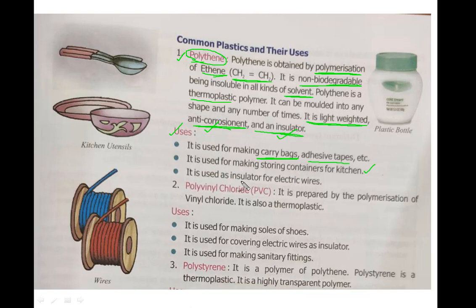It is used as an insulator for electric wire. Electric wire, you might have seen. Suppose this is an electric wire. Outside it, there is a plastic coating, and that is nothing but the coating of polythene. Why is it provided? Because it is insulating in nature. So when you touch this with your naked hand, you do not get a shock.